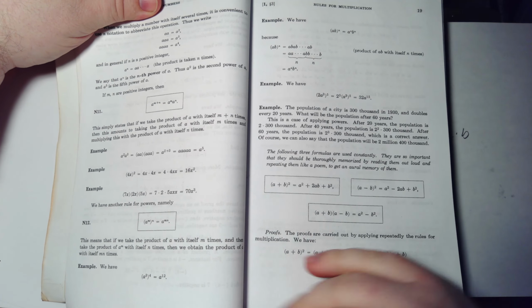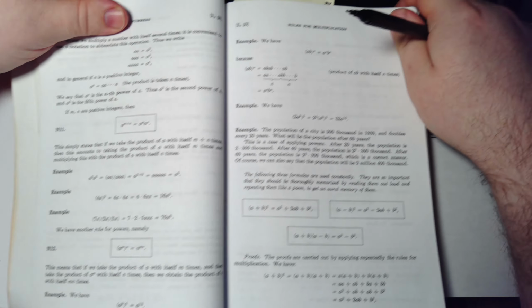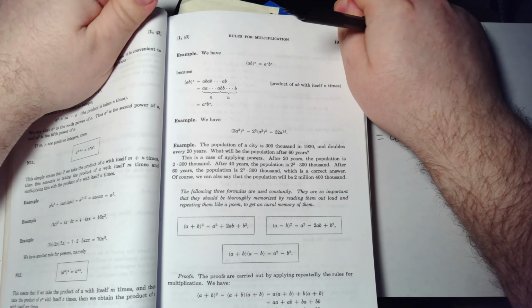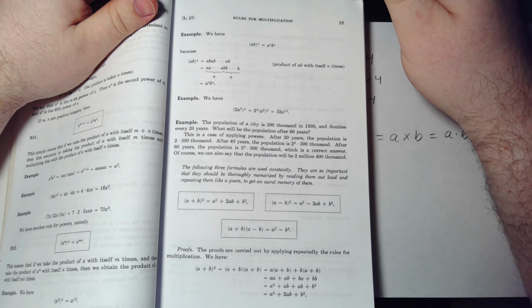Sorry. It's too far zoomed in, the book's too far towards me.